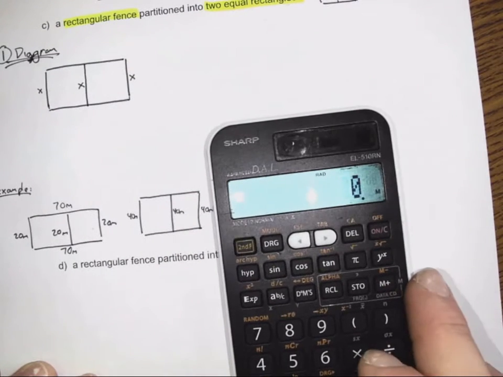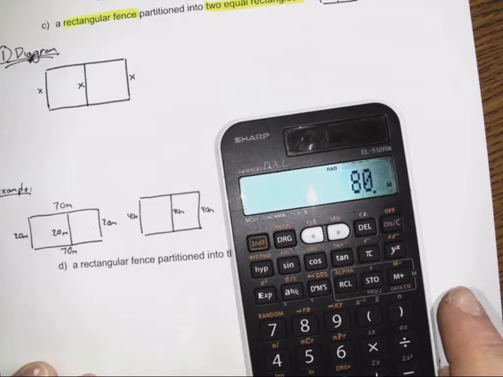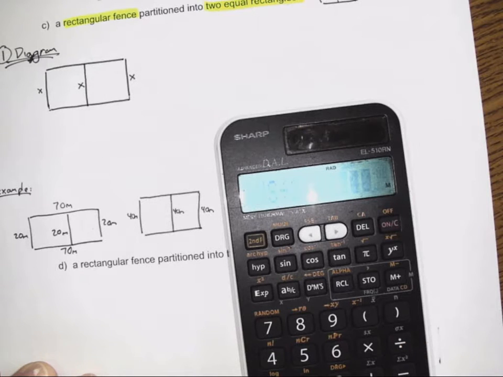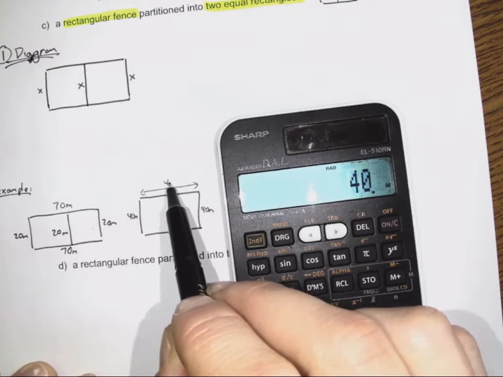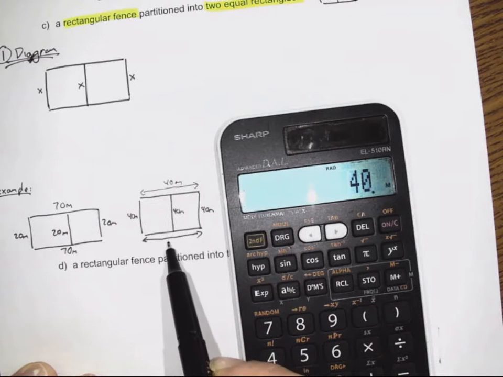To find how much fencing I have left, I would obviously take away from 200. I'd take away 3 40s. Leaves me with 80. Oh, this is going to be unexpected, okay. And that means I have 80 meters left for both, so I'm going to divide that by 2, and I would say that, okay, that means I have 40 meters for this guy as well. Obviously, this diagram was not drawn to scale, but I didn't know that until I began.